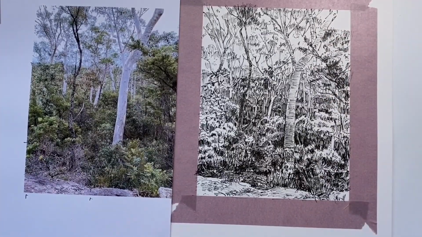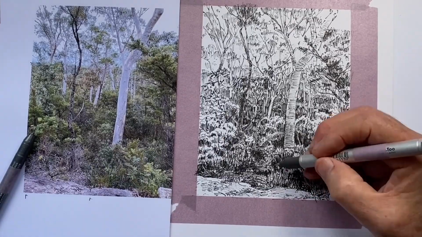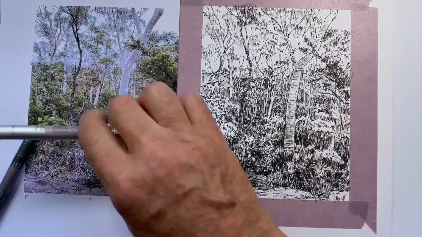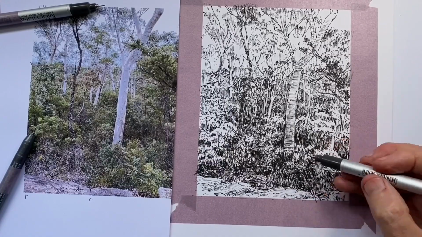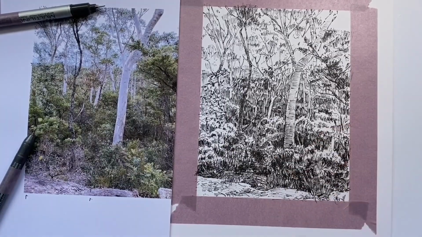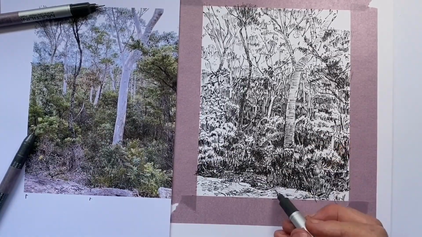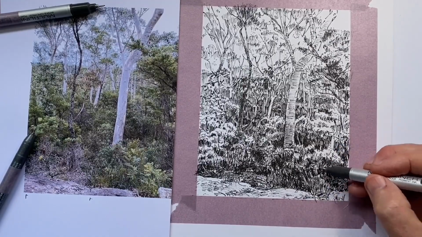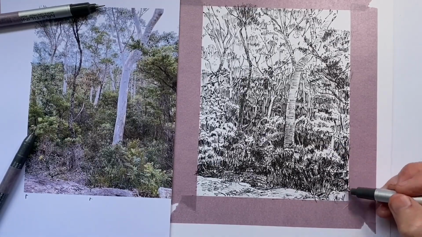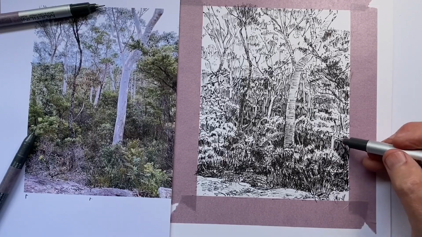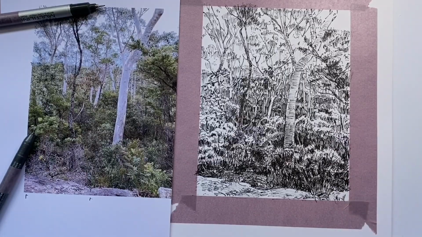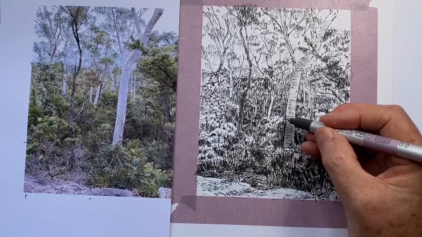And this is where it's easy to stop too soon, and it's easy to stop too late. I picked up the wrong pen. So three pens for this: 0.3, 0.2, 0.1 millimeters. And here I am now darkening these lower sections to make them come closer, because darker values come closer.